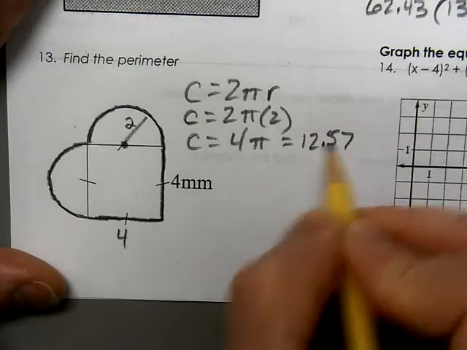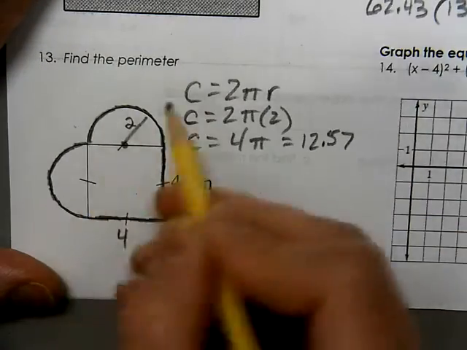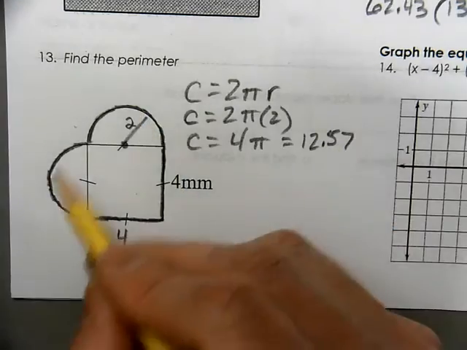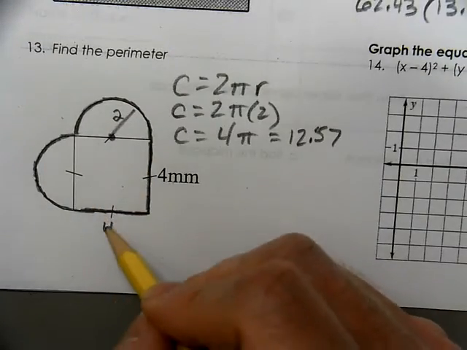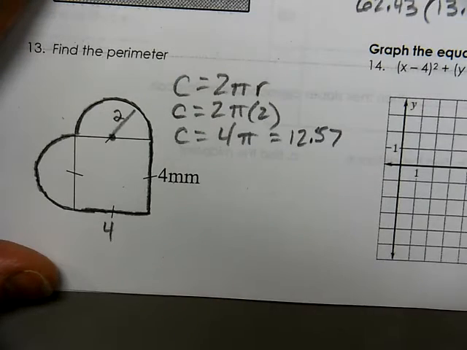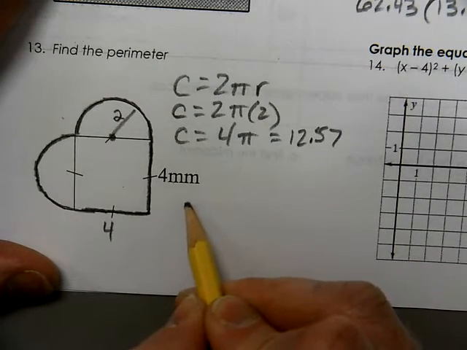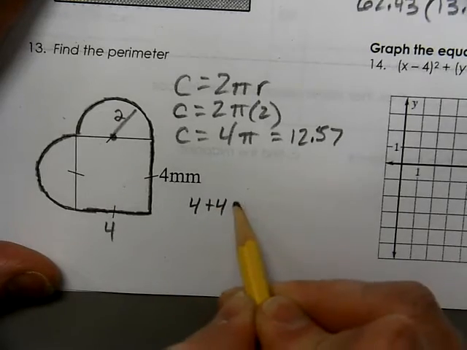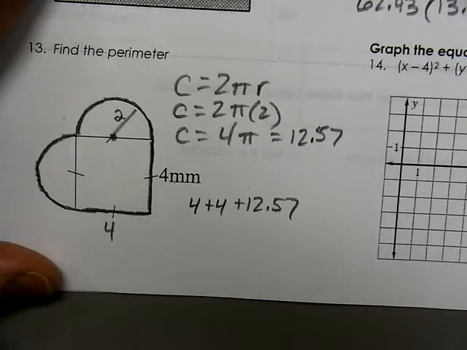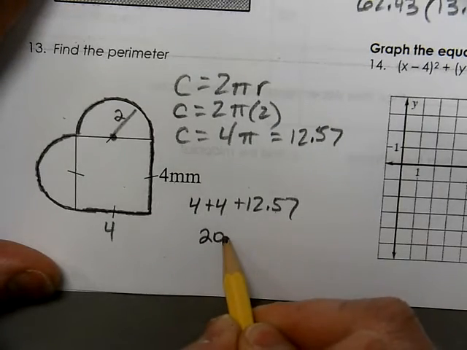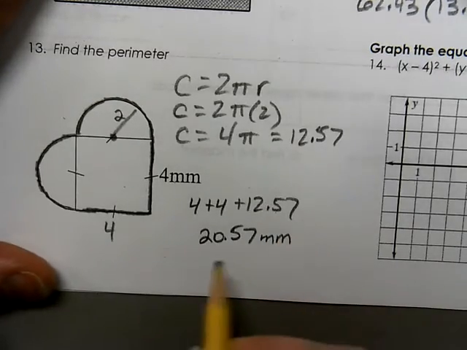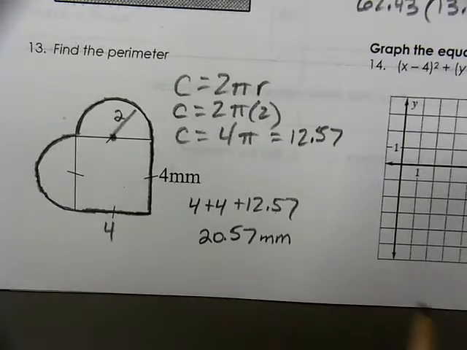We would divide that by 2 for half of it, but we got 2 halves, so 12.57 is for both of them total, and then the other 4. So 4 plus 4 plus the 12.57 is going to give us 20.57 millimeters. It's not squared because it's just a length.